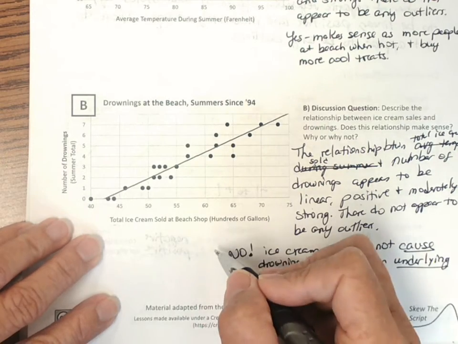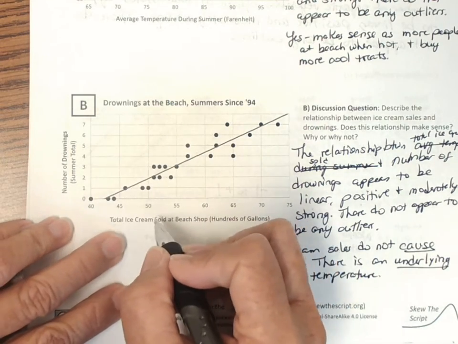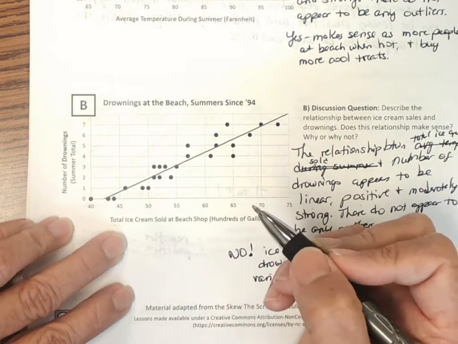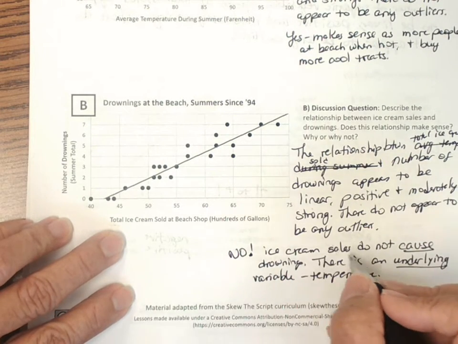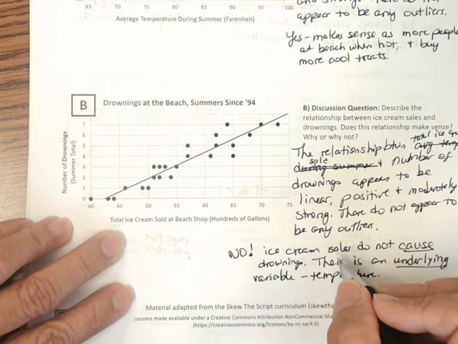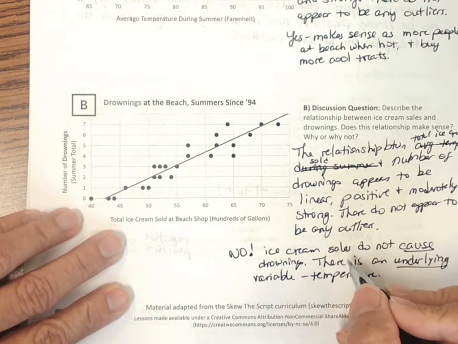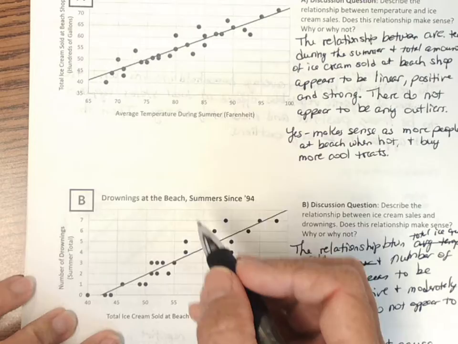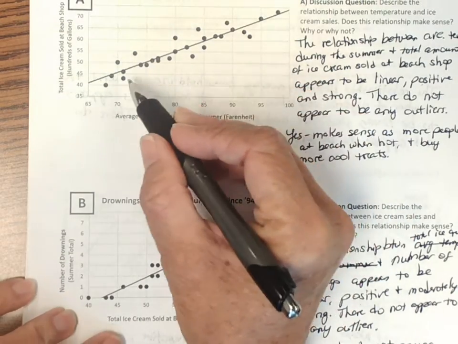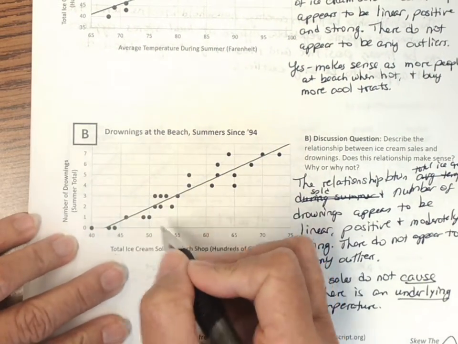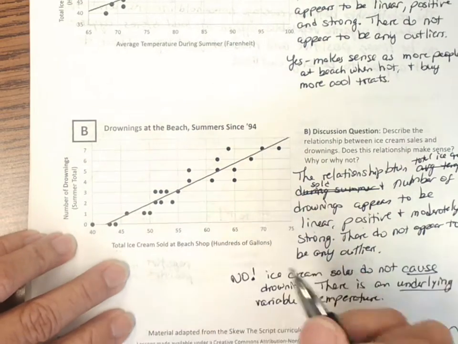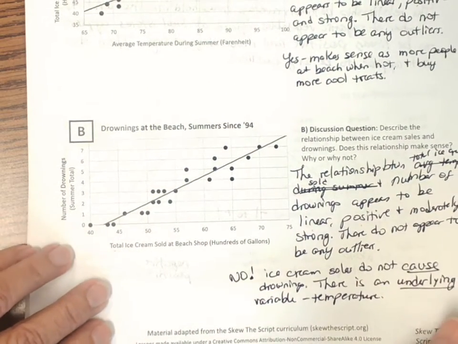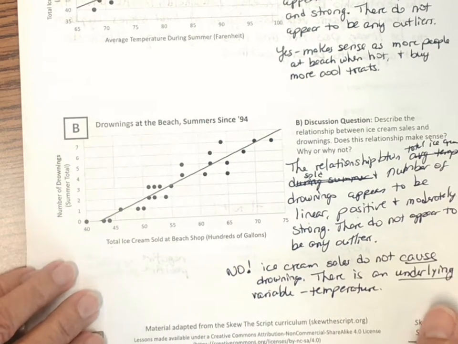But does it make sense? Does the amount of ice cream sold predict the number of drownings? No, because ice cream doesn't cause drownings. There must be something else going on here. And this is what we have to be very careful of. Just because you see a strong correlation doesn't mean that this causes this. Your explanatory does not cause it. Correlation only tells you that things are related, not that they cause each other.